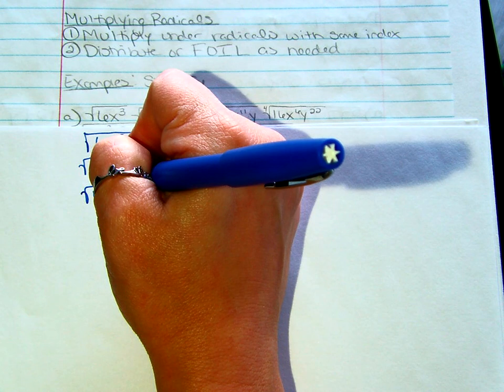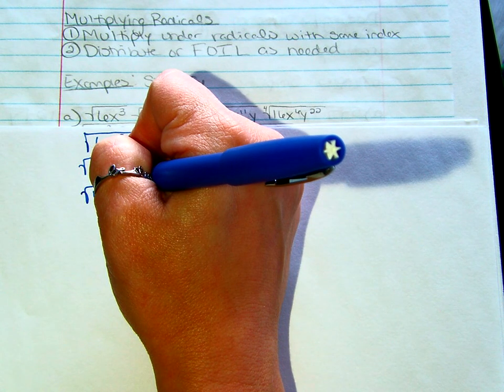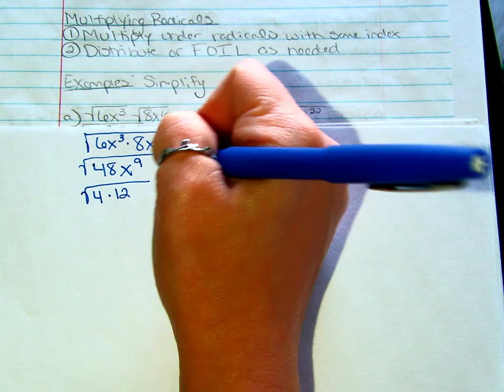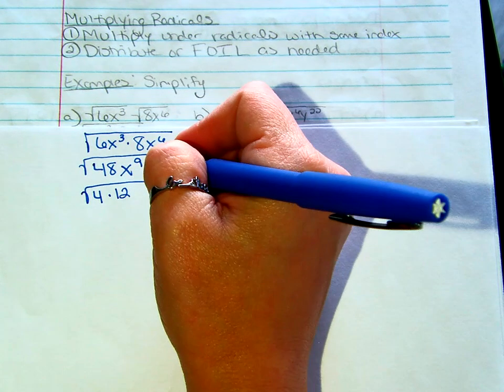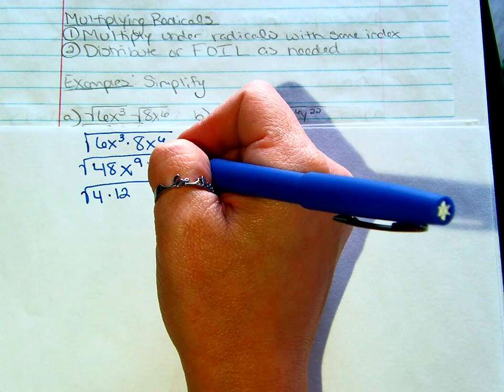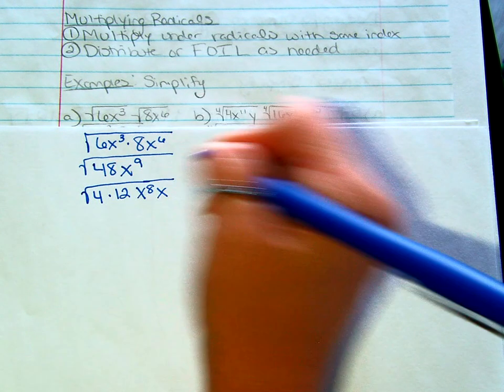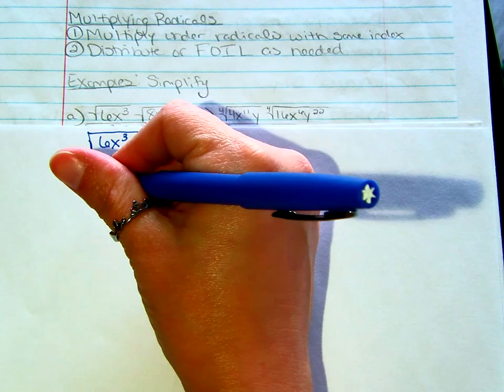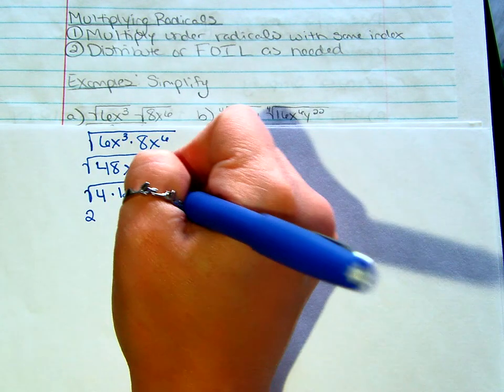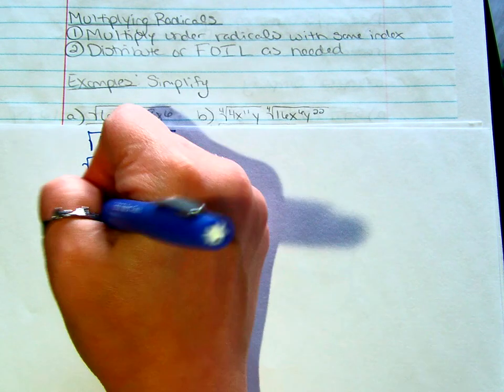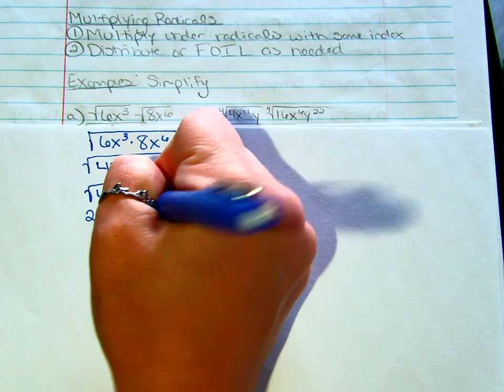4 times 12, yep. And then I'm going to go ahead and split up my x's as well. I have x to the ninth. 9 is not divisible by 2, but 8 is. So I'm going to go ahead and split those up. Square root of 4 is 2. Square root of x to the 8 is x to the 4th, leaving me with a 12x underneath.